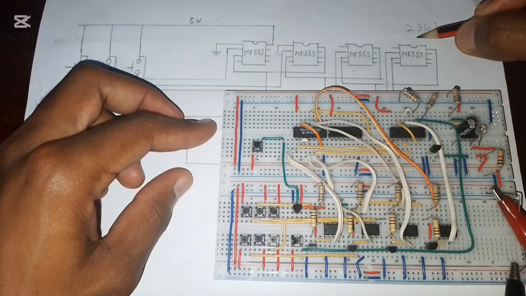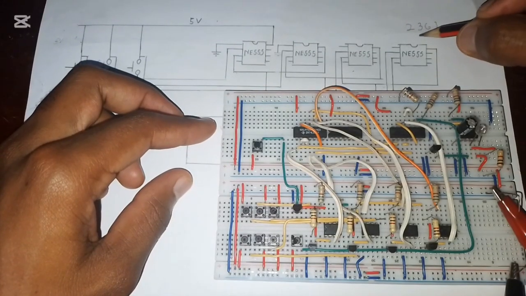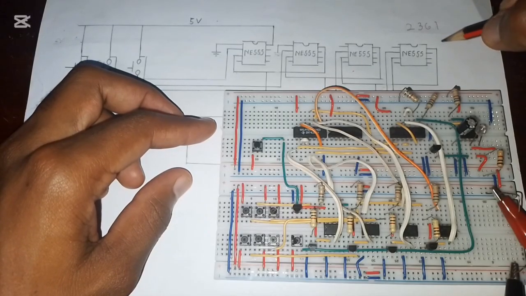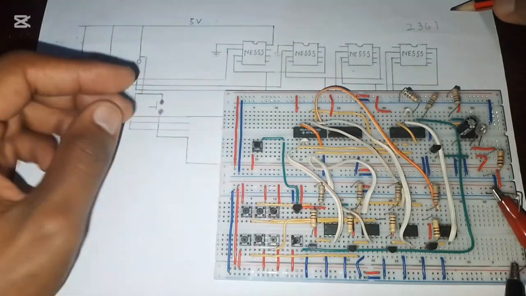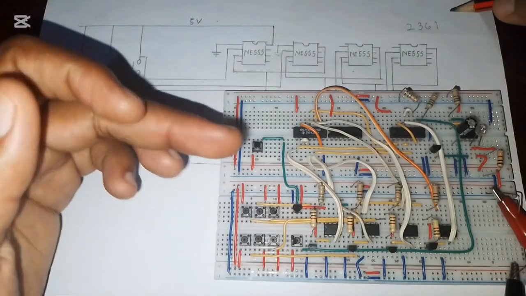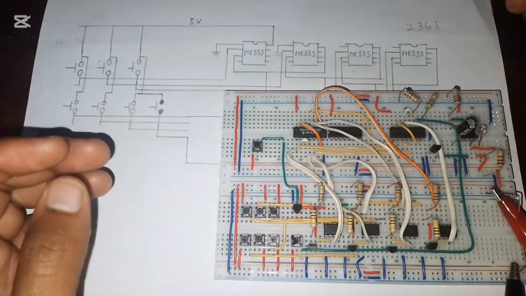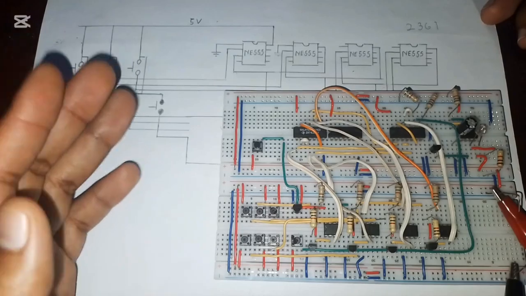As you've seen, the password is 2361. So this is the password, but if you write it in another way, if you start with 3612 or start with 63 then 12 or any other way, it's not going to light up because it's a state machine without using any microcontroller.